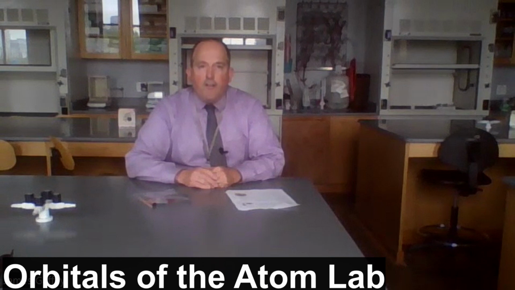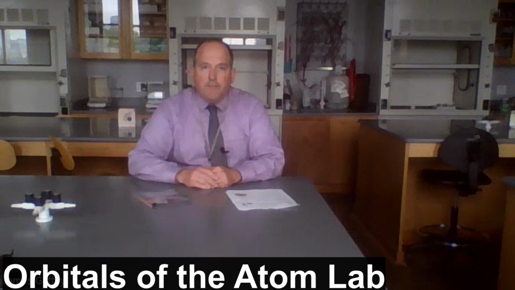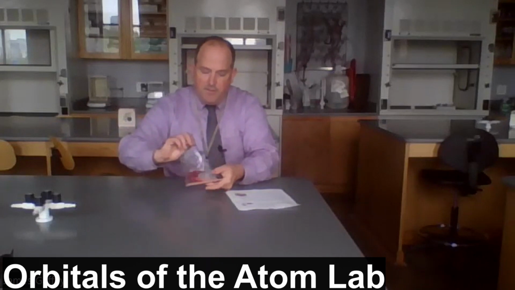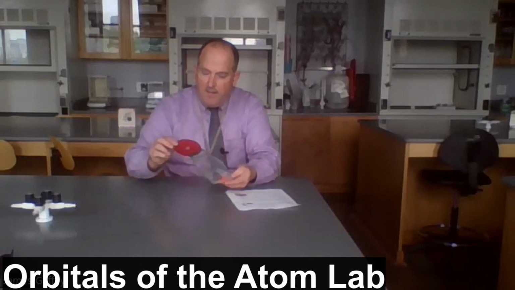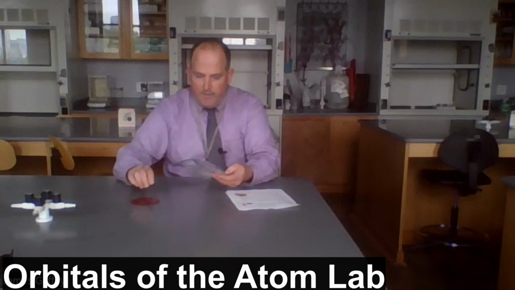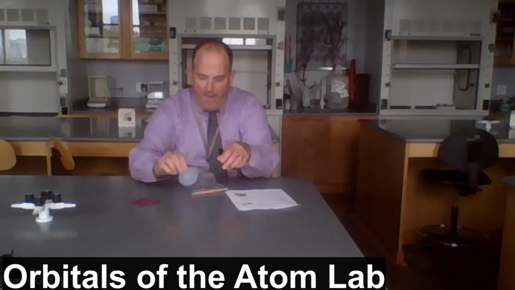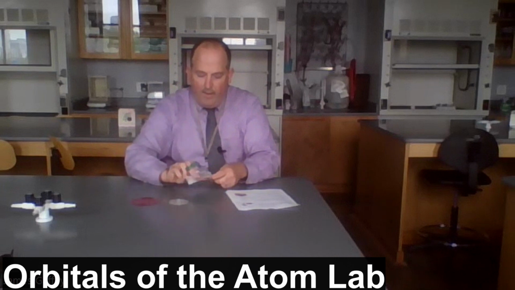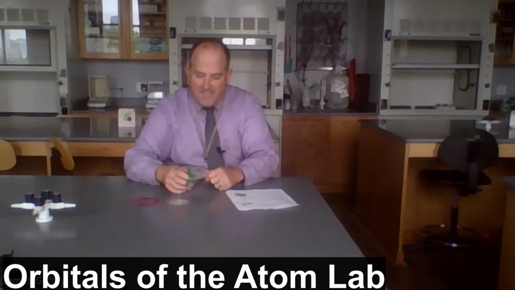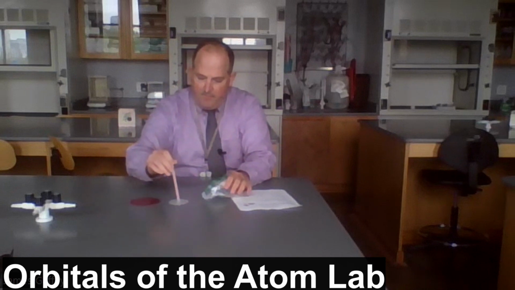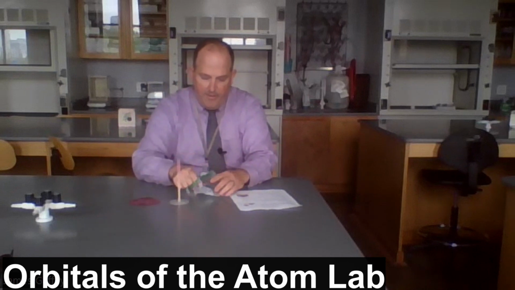The Orbitals of the Atom Lab. In it, we're simply going to build a model of various elements, atoms of various elements, using this kit. In the kit, we've got a red circular piece of plastic with some slots in it. We have a base. We have a wooden stick that will support the atom. And I'll show you how to assemble that.